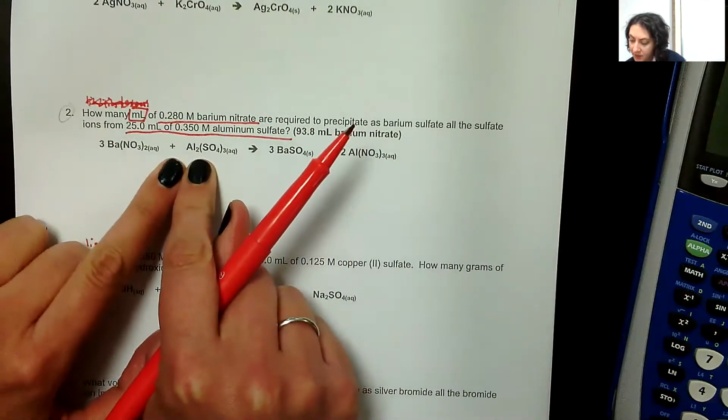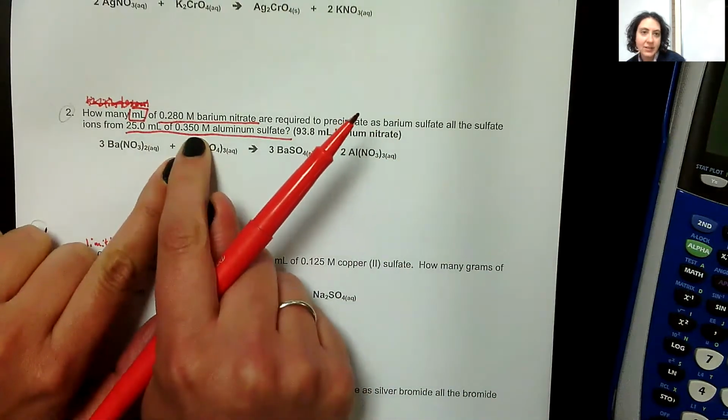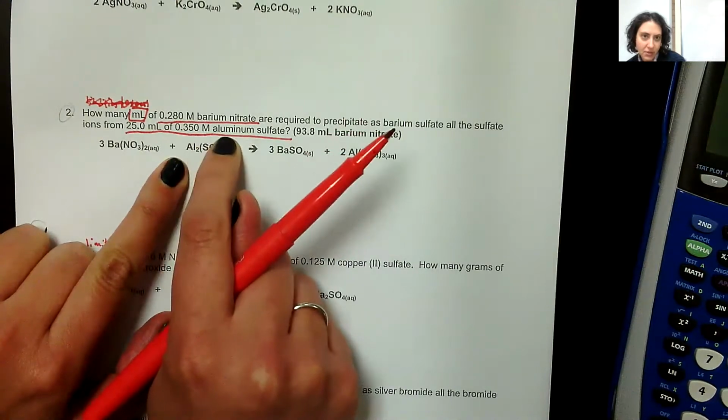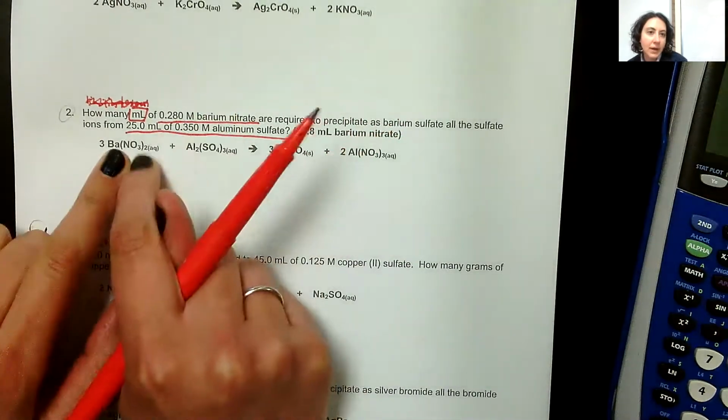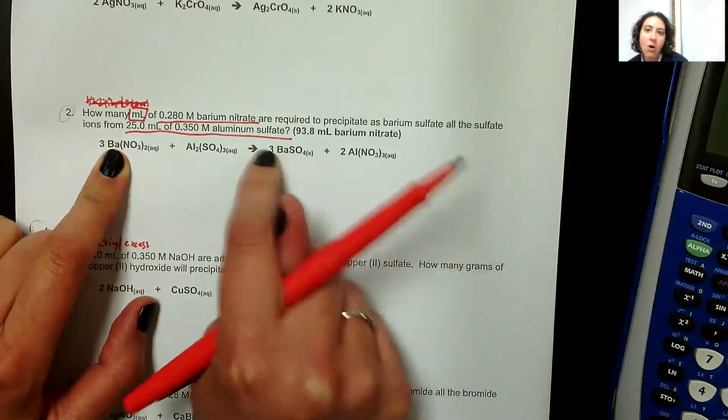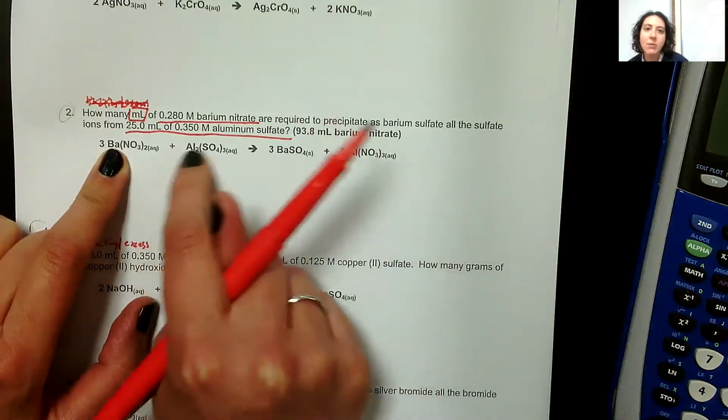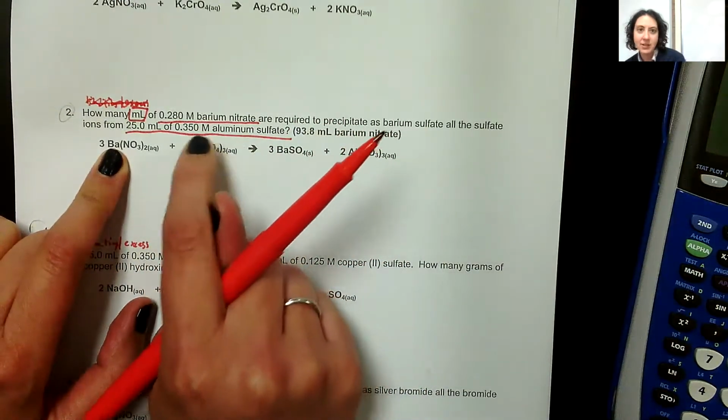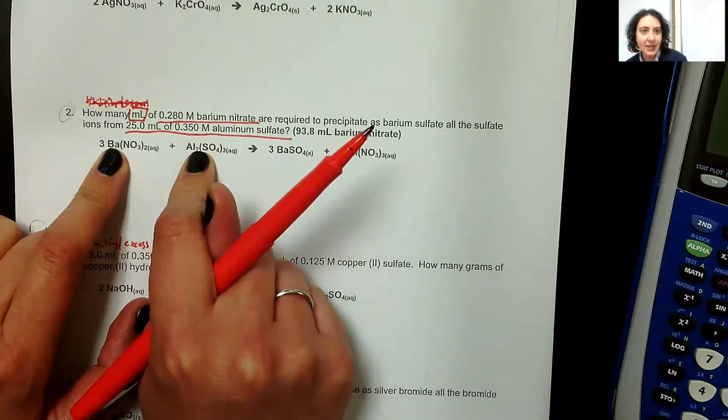Okay, so we have aluminum sulfate. We've got 25 milliliters of it. It's a 0.350 molar solution. And we're going to use barium nitrate to fully react, to fully precipitate out all the sulfate ions.